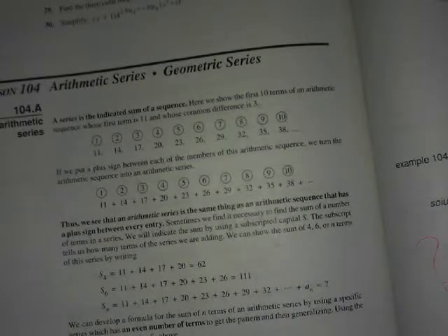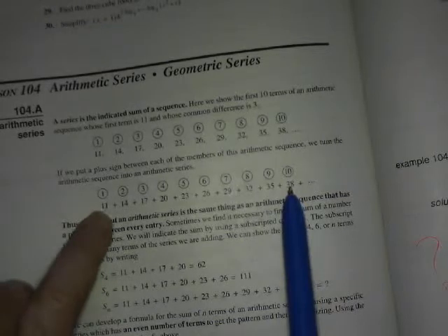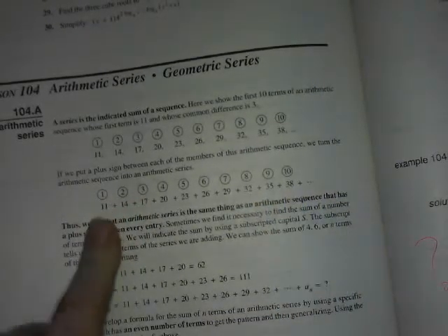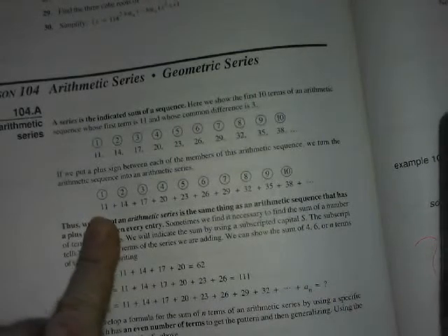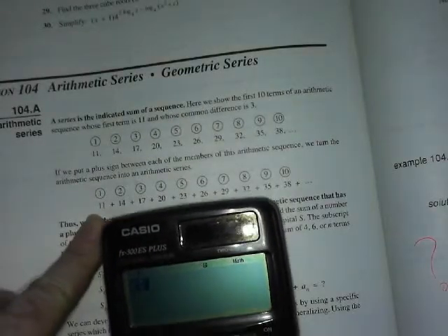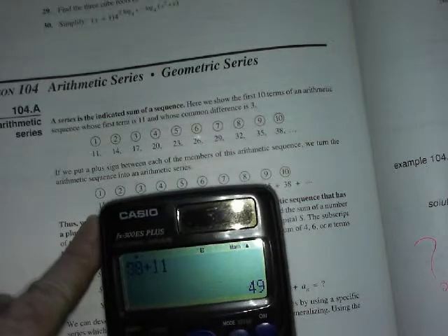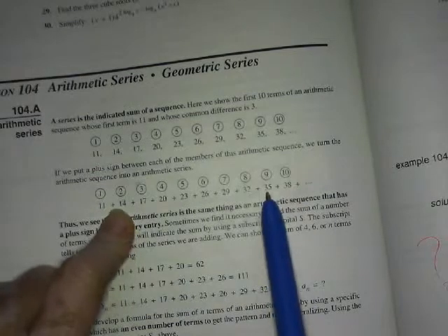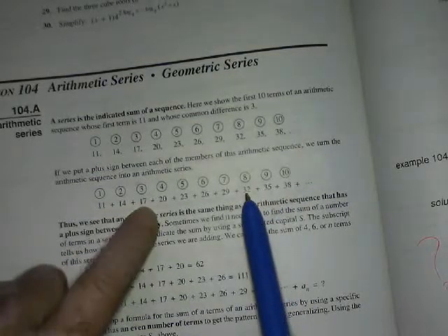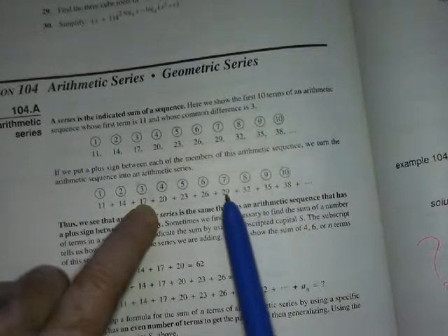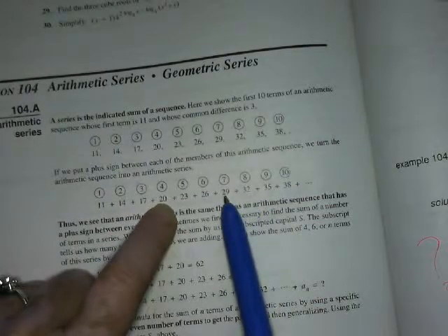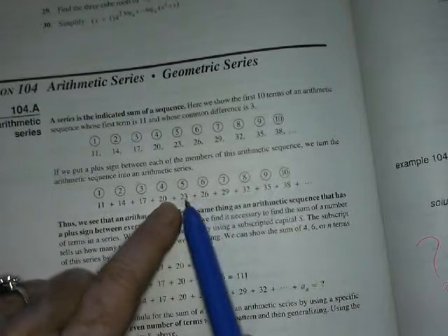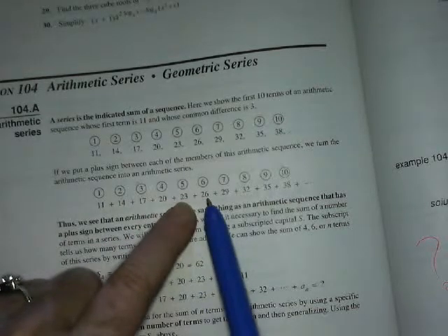If it's arithmetic, and you wanted to find the sum of the first however many terms, you can take these pairs, and they always add up to the same thing. Like, what's 38 plus 11? Let's look right here. 38 plus 11 is 49. 14 plus 35 is 49. 32 plus 17. They all add up to 49, don't they? 20 and 29 add up to 49. And 23 and 26 add up to 49.